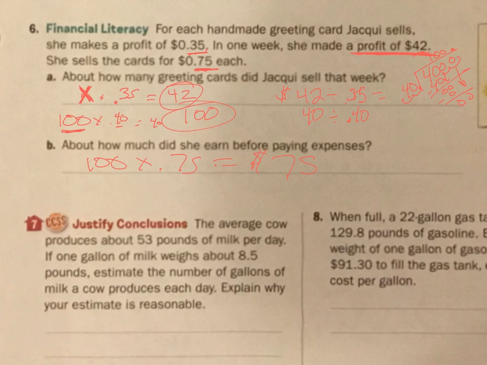Pretty confusing problem. Just try your best. Don't worry about it. I want you to mainly understand number 1 through 5 and to be able to do those. Okay? If you had a hard time with 6, don't worry. We're going to talk more about word problems and solving things like that. Okay?